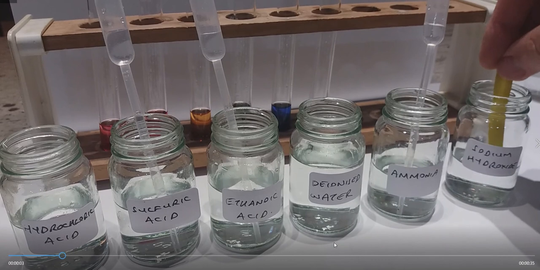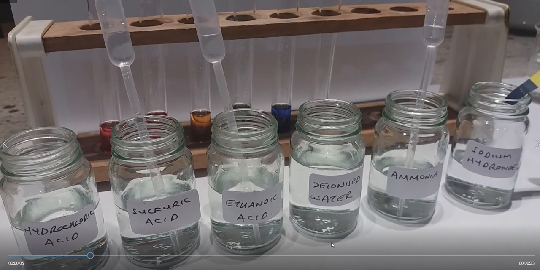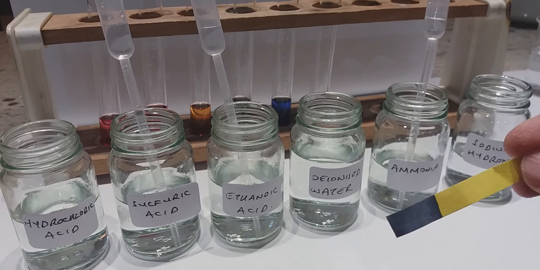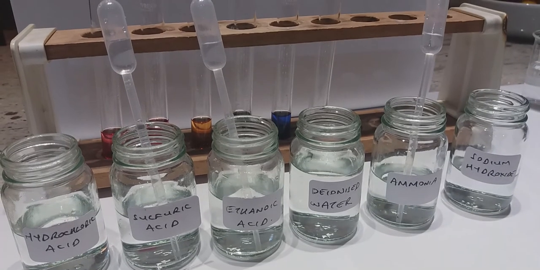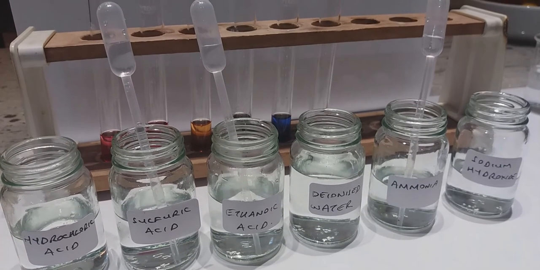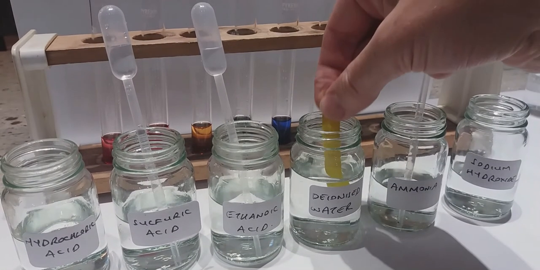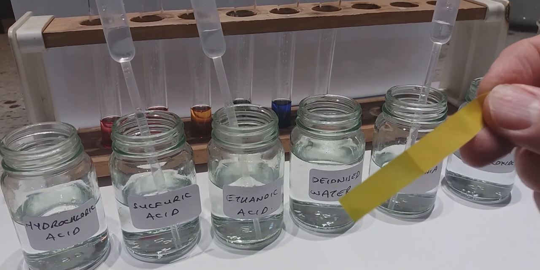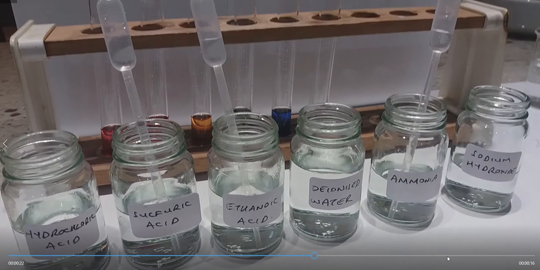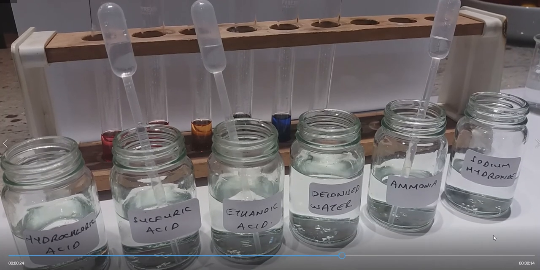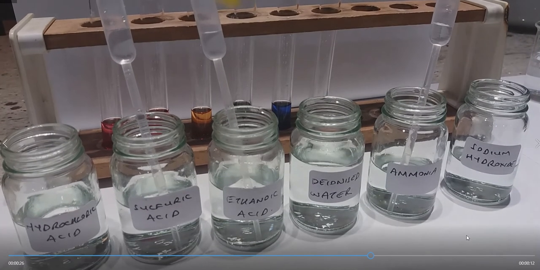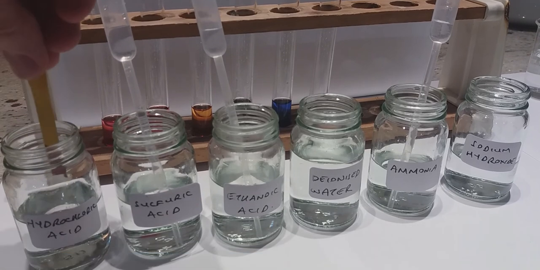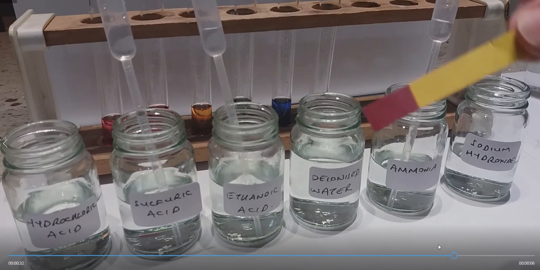And here's the paper. So if we dip that into the sodium hydroxide, that shows up quite nicely, that sort of dark colour there. So you're getting up towards the purpley blue end. With water, hard to see just with the video there, but if you look at the drop there, you can just about see a green colour with it. And then the acid, and that's a very definite red.